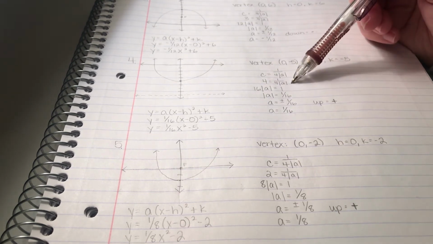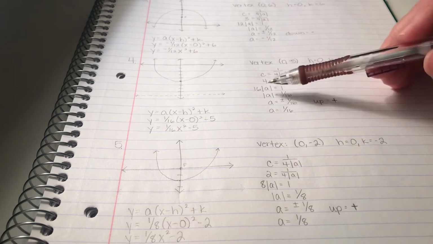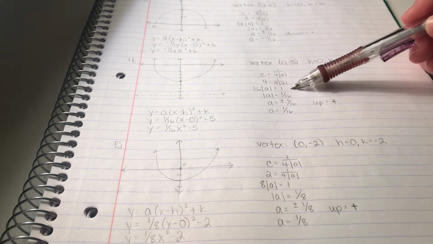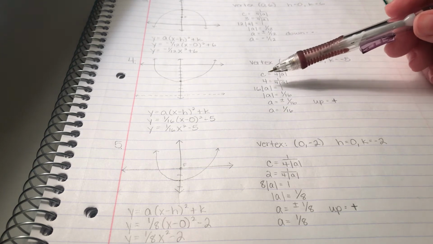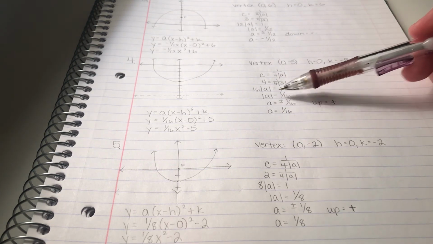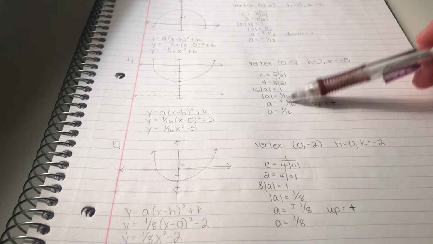Then I multiply both sides by 4a. So 4 times 4 is 16. So 16a equals 1. I divide both sides by 16. A equals 1/16. Since it was absolute value, it could be plus or minus.